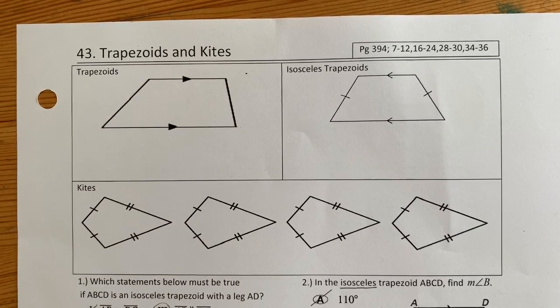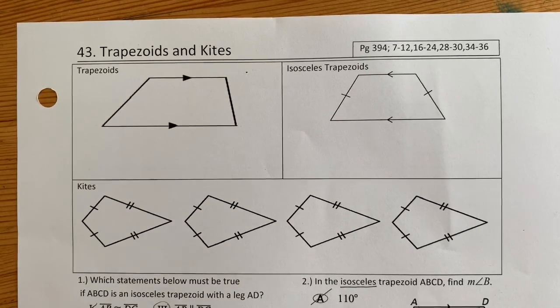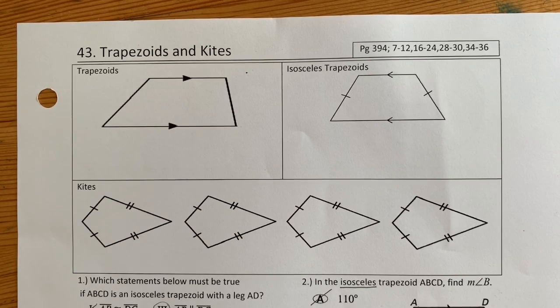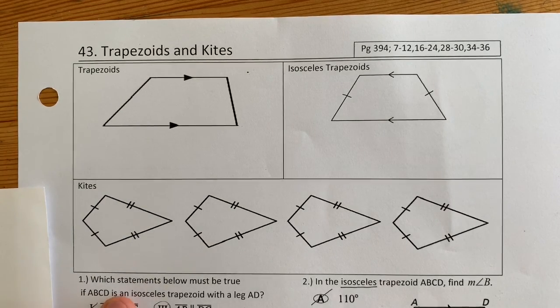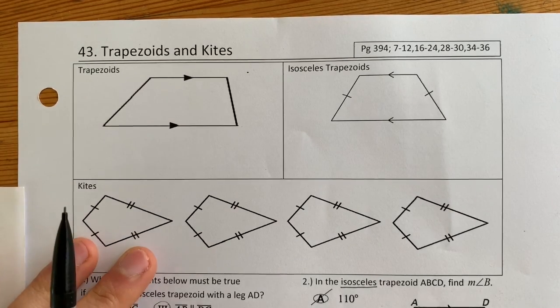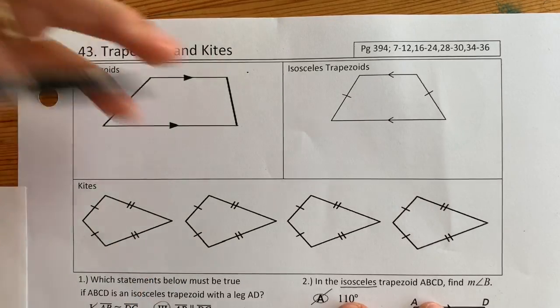All right, our lesson today is on trapezoids and kites. We know these shapes already, how they're defined, but by looking at them a little bit further, we're going to be able to solve problems about trapezoids and kites a little bit better.